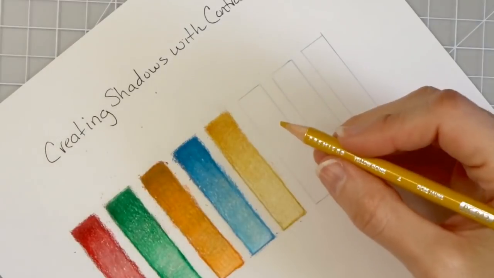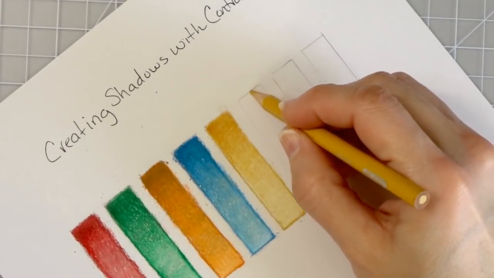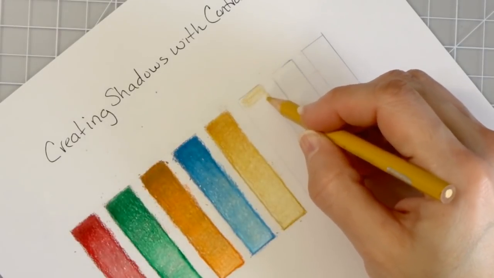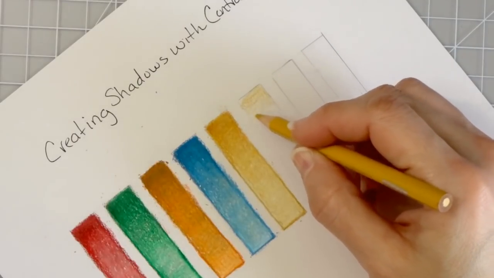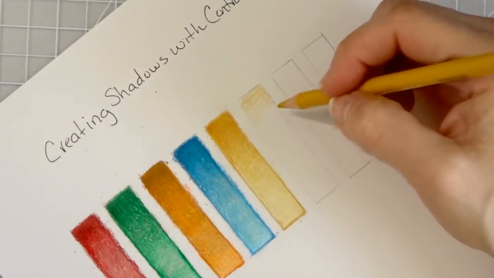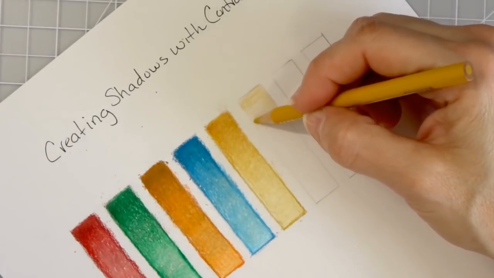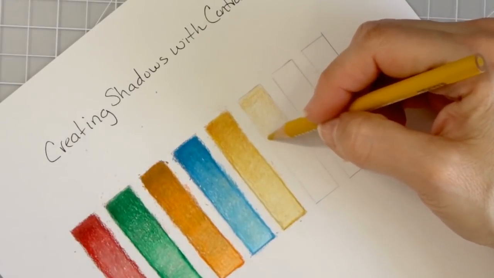Let's go ahead and do this the opposite now. So I have the yellow ochre, and I'm going to come in here and lay a bit of this down. And with this one, I'm not too worried about how much I lay down here at the top, because I really think this mulberry is going to cover it nicely.